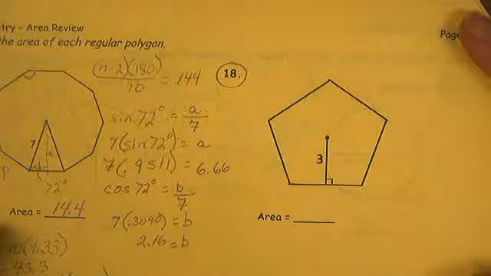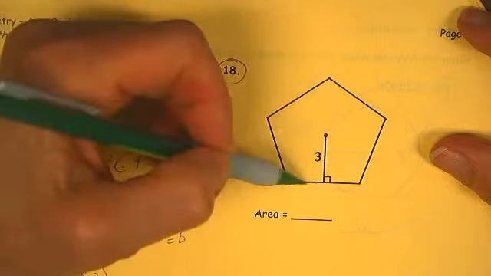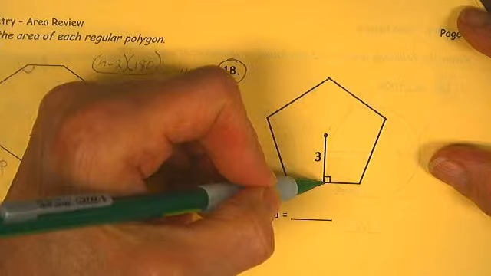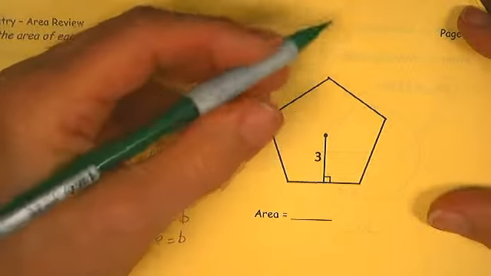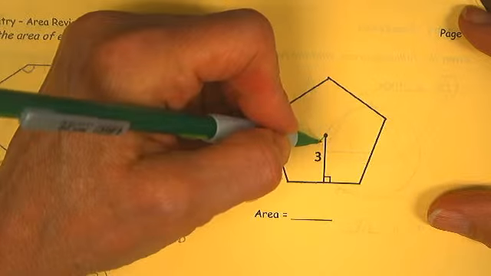Composite area review, problems 18 and 20. We have a pentagon with apothem 3. Find the area. Well, everything that can be labeled has been labeled.